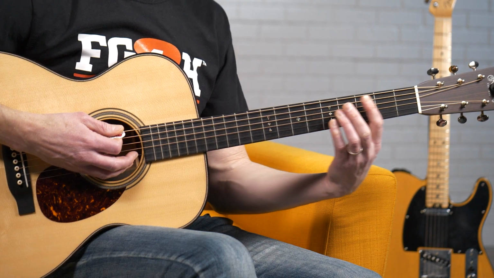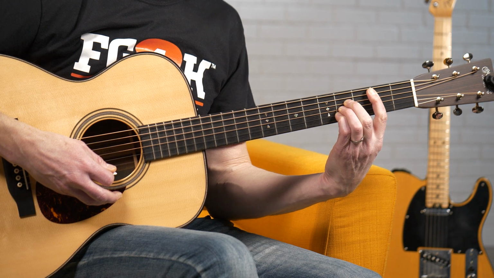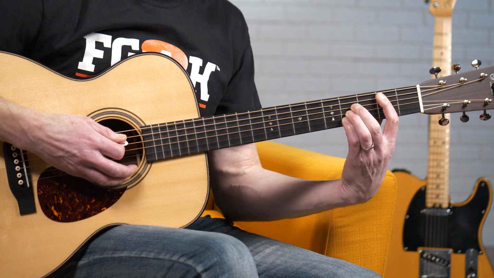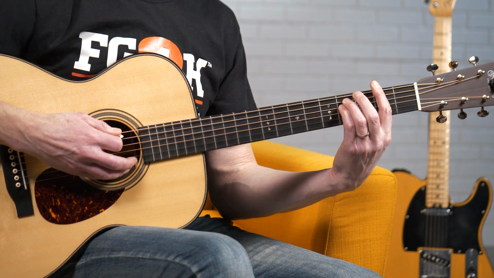And then we're going to go to the B, which looks like this. Okay. And once again, it's a movable chord, so I can move it around. And it's good to practice moving it around. But there's my B. And then finally, we have an F sharp minor.